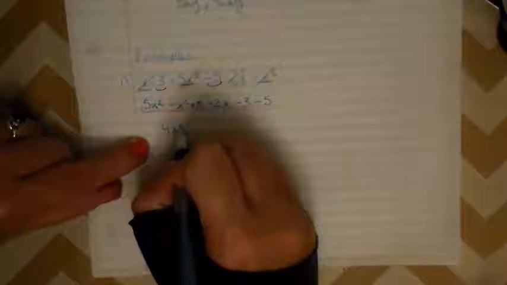5 minus 1 is 4x squared. Now the exponents never change when you're adding and subtracting these things together. 1 minus 2 is negative 1. And negative 3 minus 5 is negative 8. So that has been simplified by combining like terms.